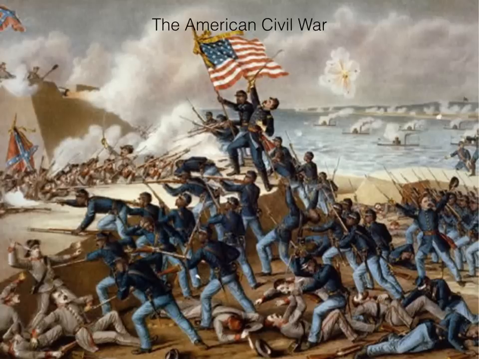This is a picture of an assault on a fort, a very famous assault on a fort by the, I want to say, 54th Massachusetts Regiment. I should have looked it up before I started talking about it on this slide, but oh well. This was one of the famous African-American regiments from Massachusetts led by a white commander named Robert Gould Shaw.